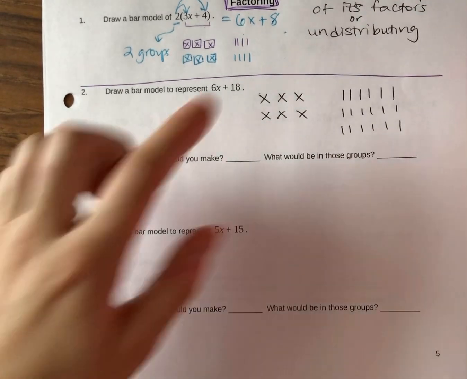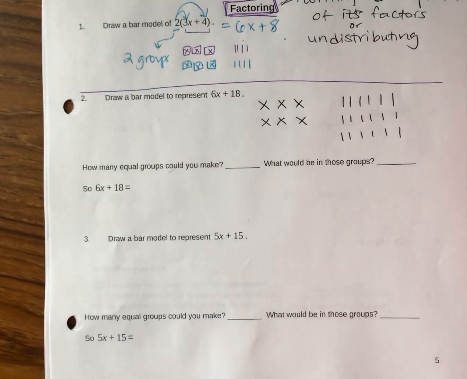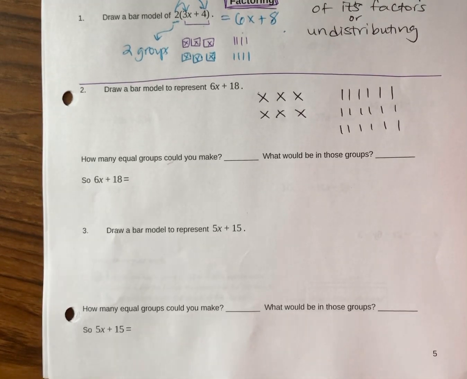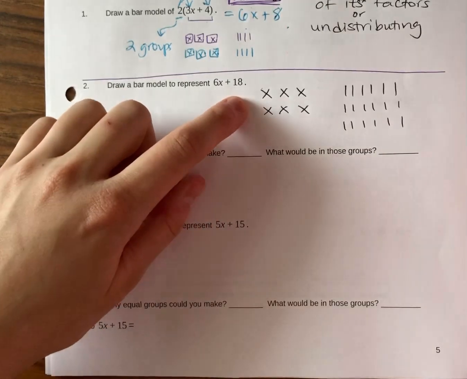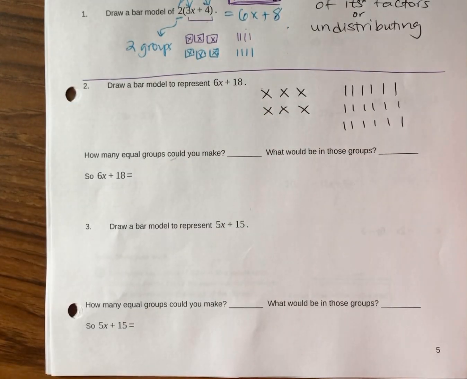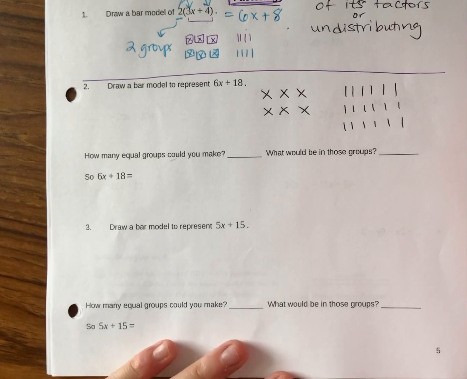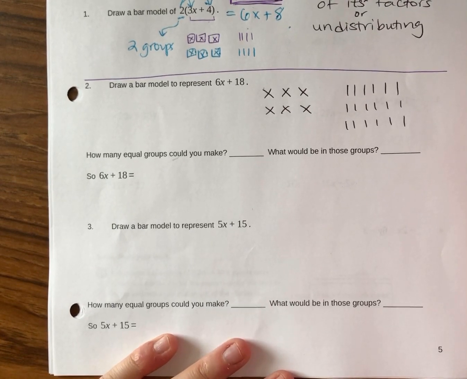Which I have there, 6 x's and 18. So I want to rewrite it into a product of factors. I'm going to factor it, and to do so, I'm going to think about how many equal groups I could make out of what I have drawn here, 6x plus 18. So I could make maybe 3 groups that would be equal in size, right?